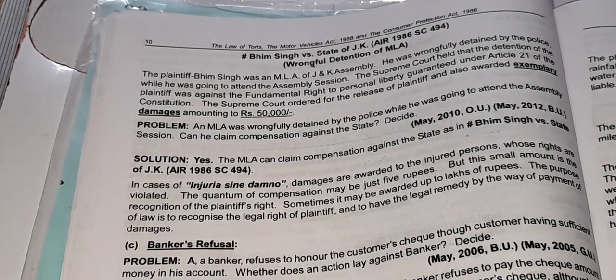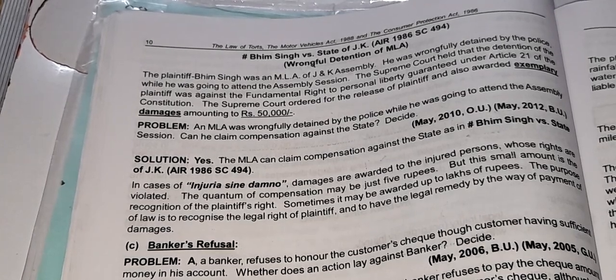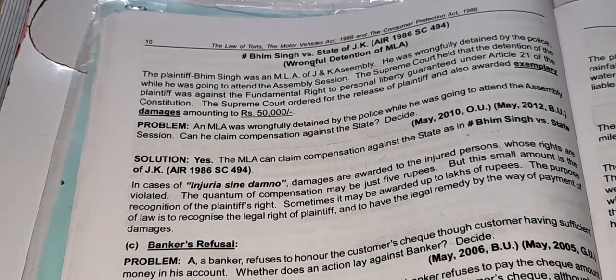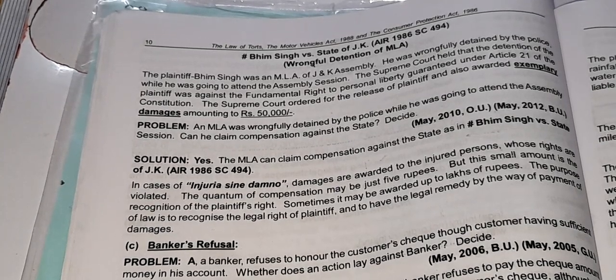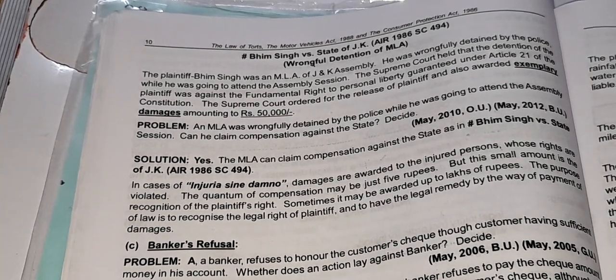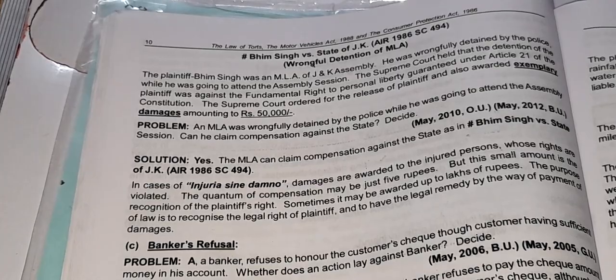Okay, you have to decide. This is a civil wrong. And in case of injuria sine damno, damages are awarded to the injured person whose rights are violated. Injured person means legally injured. Let's see one more example of it.